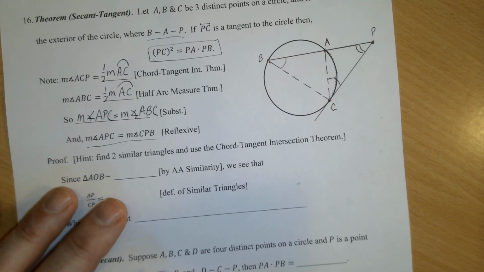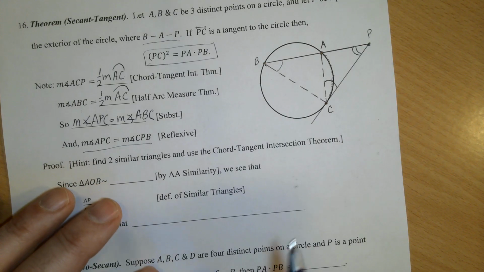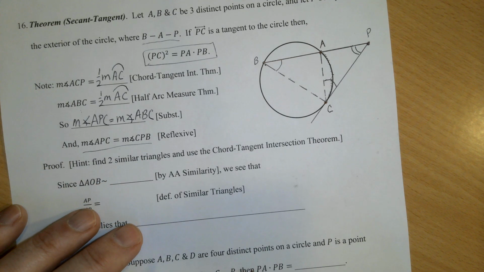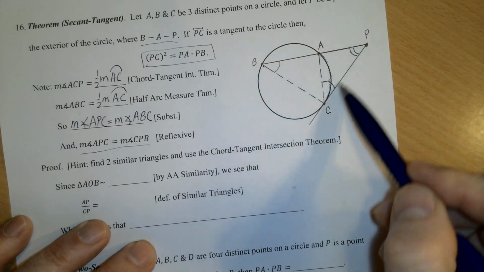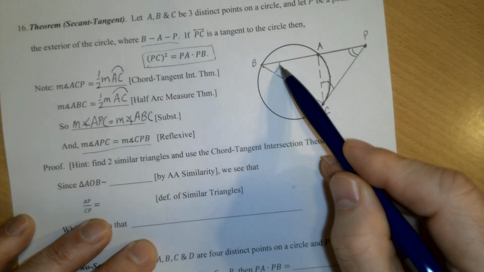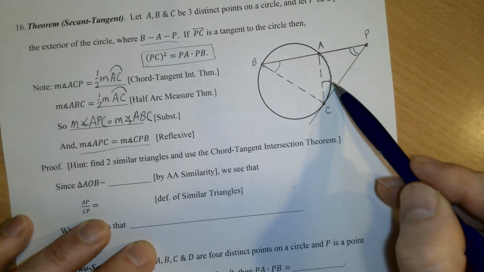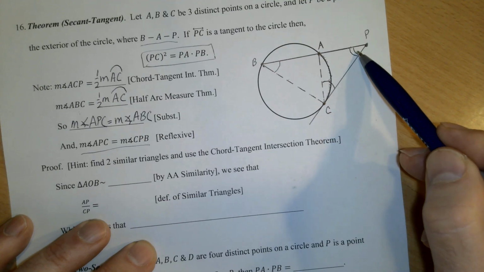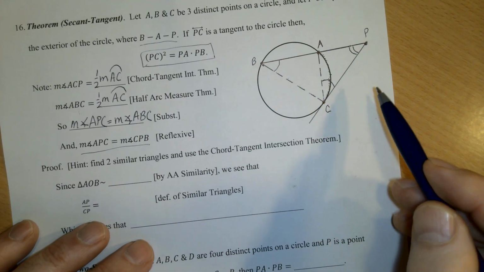Well, look what we have here. We've got 2 triangles that each have 2 common angles. Well, the measures are congruent anyways. The big triangle has this angle. This triangle has the same value right here, and they both share this angle. So there are 2 pairs of angles that are congruent.